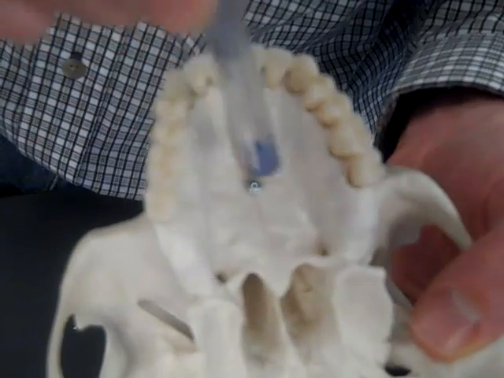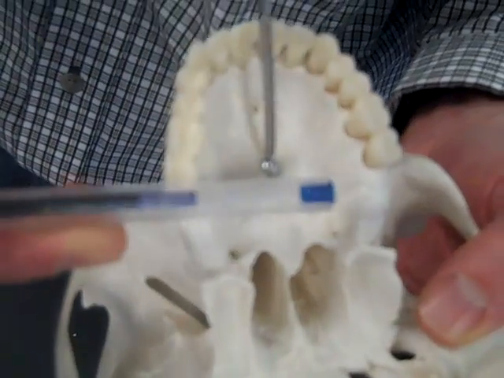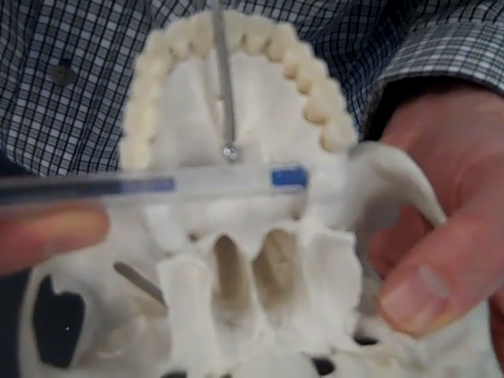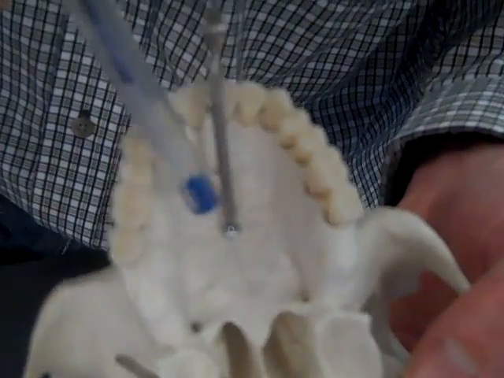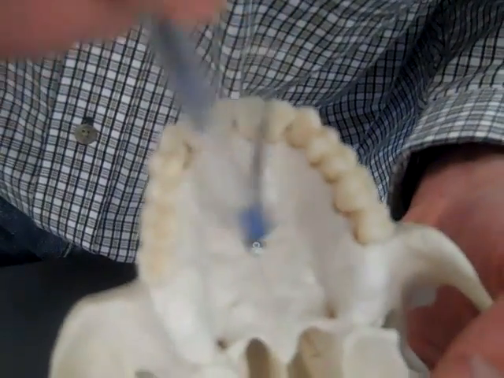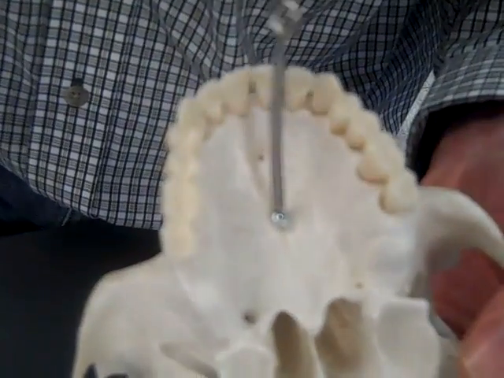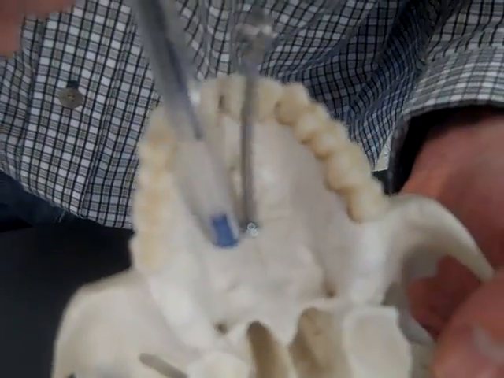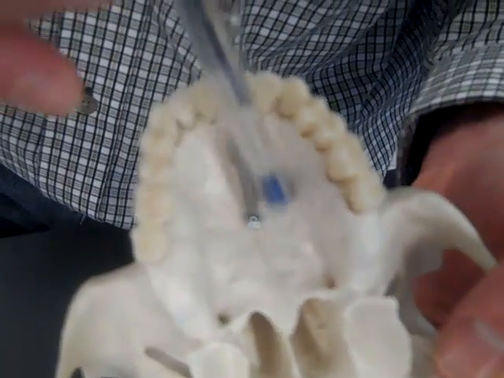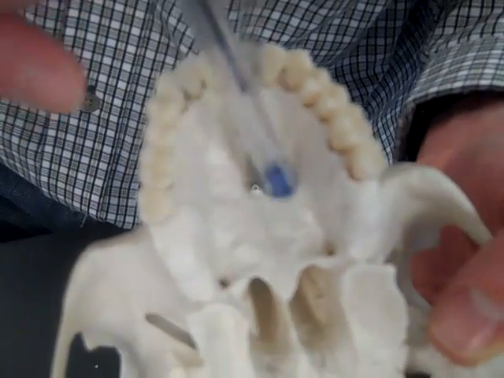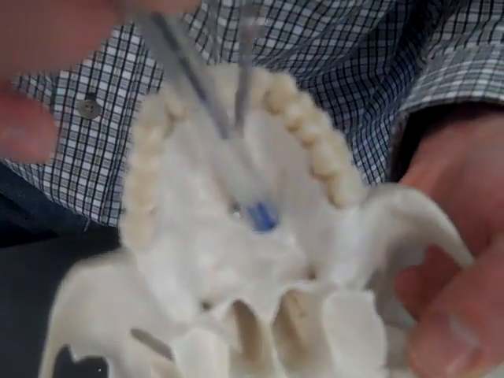The anterior parts of the hard palate, so really what's in front of my pen right there, is made up of the maxillary bones. So right here and here we've got portions of the two maxillary bones. This is called the palatine process of the maxillary bone. And there's one on each side and there's a palatine suture joining them together.